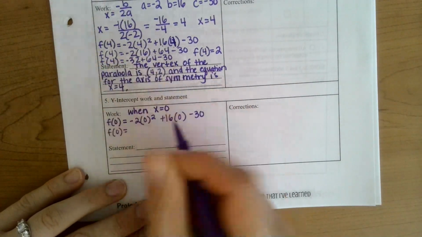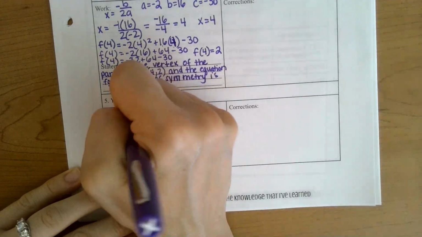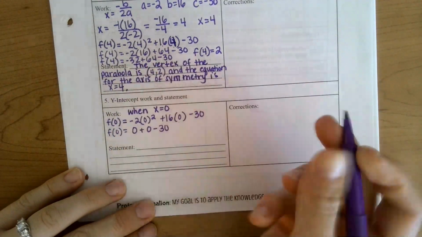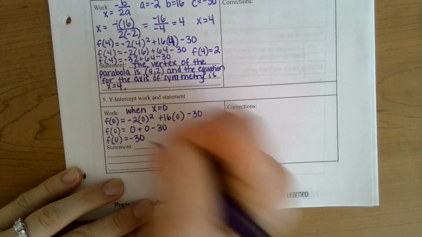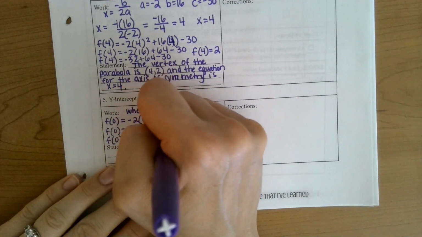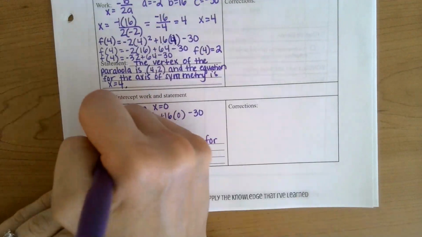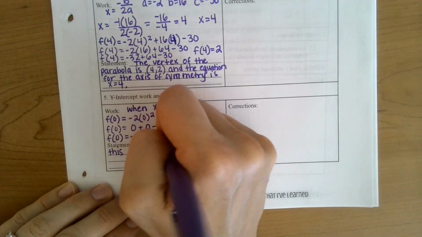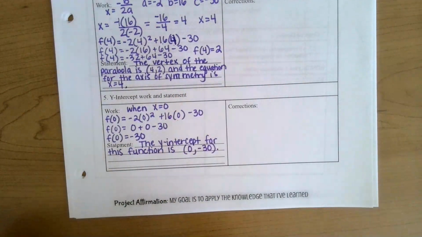So again, first square, 0 squared is 0. 0 times negative 2 is 0. Then we have 16 times 0. So 0 plus 0 minus 30 equals negative 30. And so the y-intercept for this function is 0, negative 30.